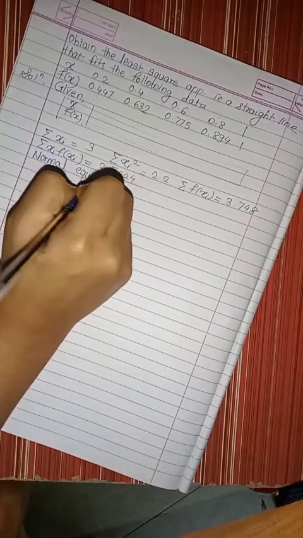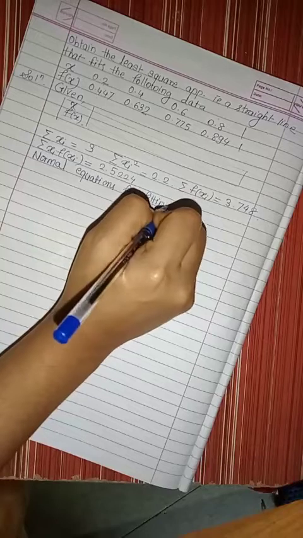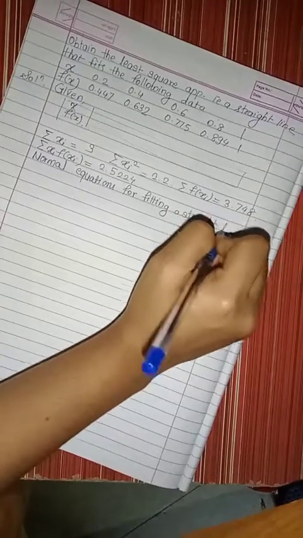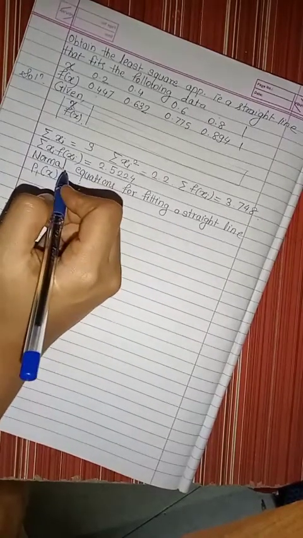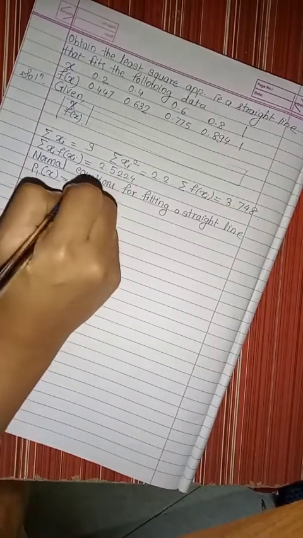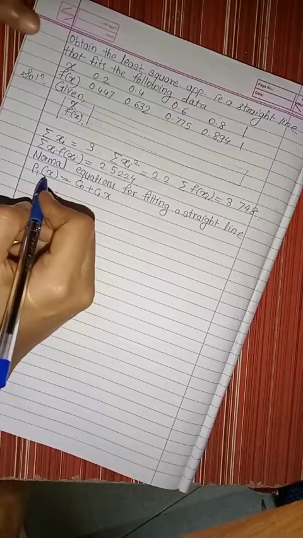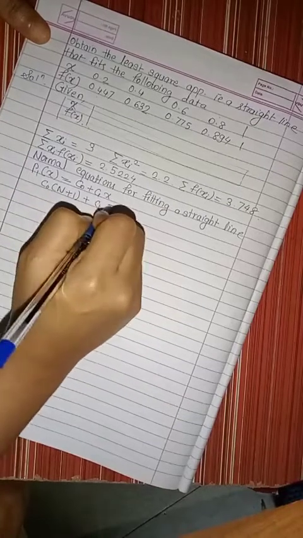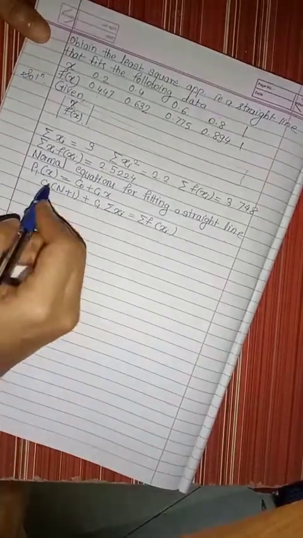Okay, normal equations for fitting a straight line. Let's consider it as p of x or p1 of x, just p1 of x, which is equal to c0 plus c1x. That's the general equation. So now what are the normal equations we have studied? It is c0 into n plus 1 plus c1 into summation of xi, which is equal to summation of f of xi.